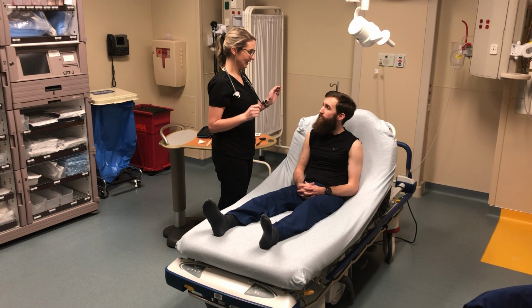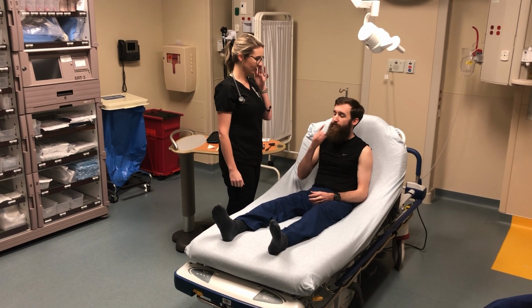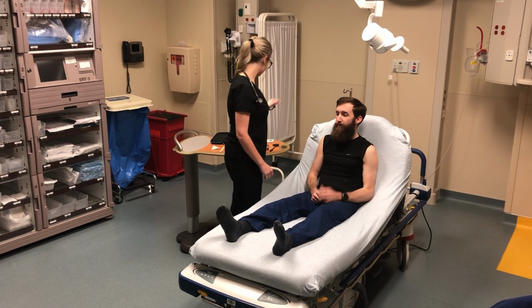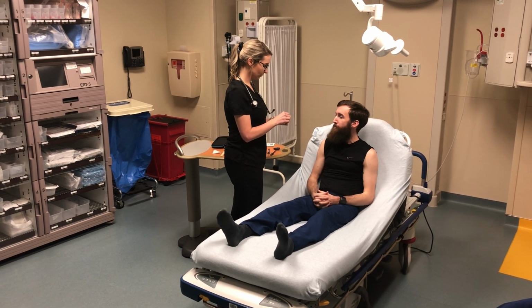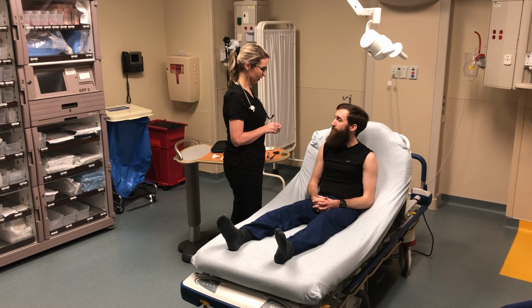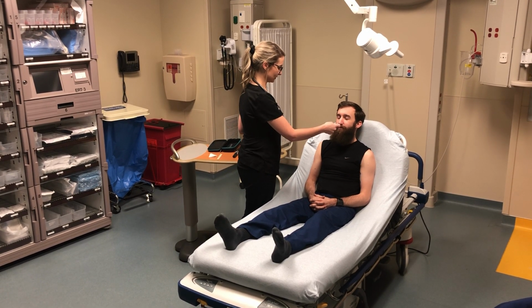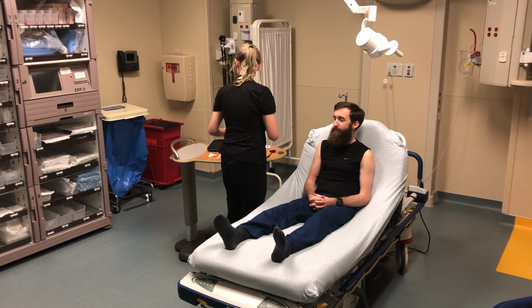We're also going to check your patency here, so I'm going to let you plug one side of your nose and blow out, and then the other. And that is appropriate. And then we're also going to test your smell here. So I'm going to let you close your eyes for me, and just tell me what that smells like. Alcohol. Perfect.